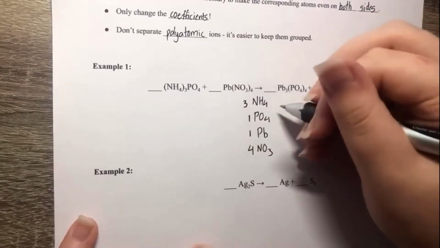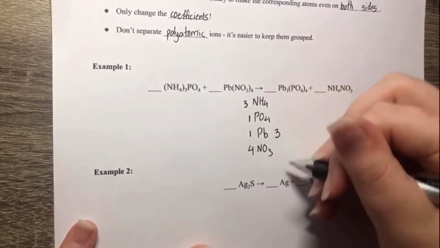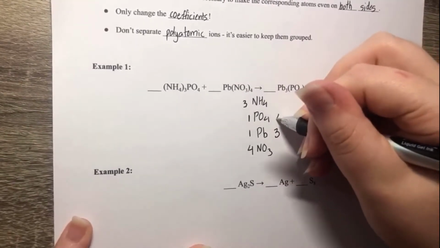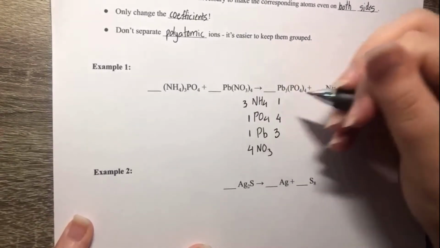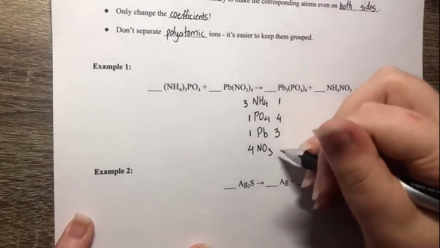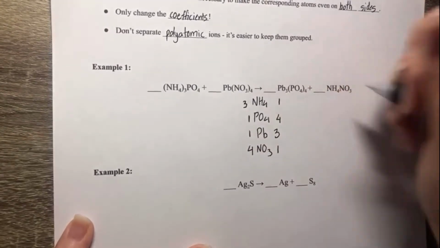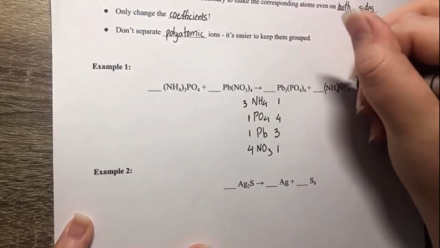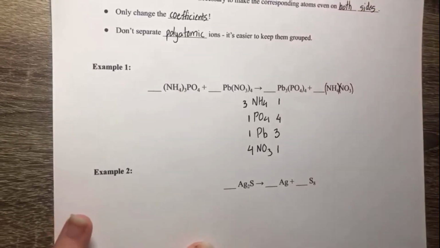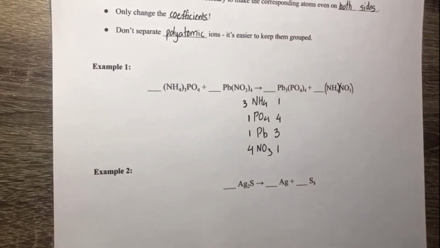And on the product side, we have 3 leads, 4 phosphates, 1 ammonium, and 1 nitrate. And just don't get this confused. You can draw little parentheses around here so you know not to split these. And so I'm going to show you how to balance them.